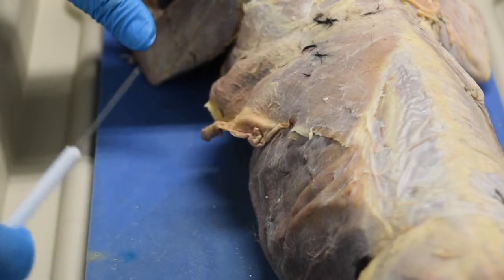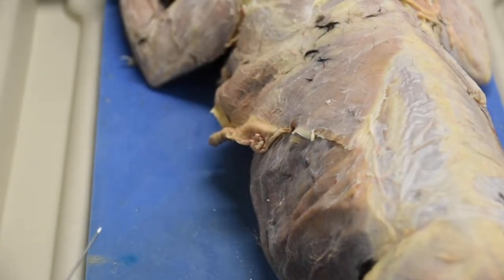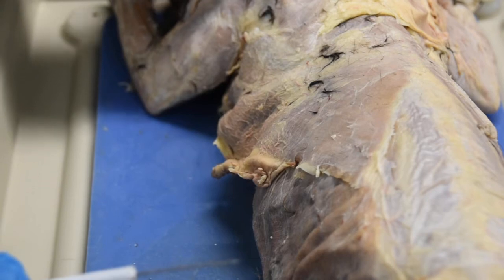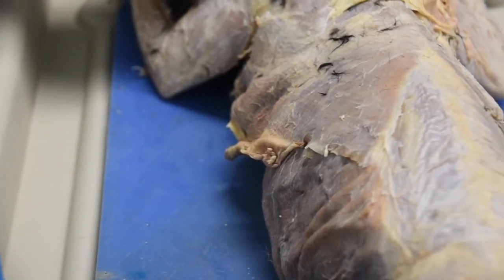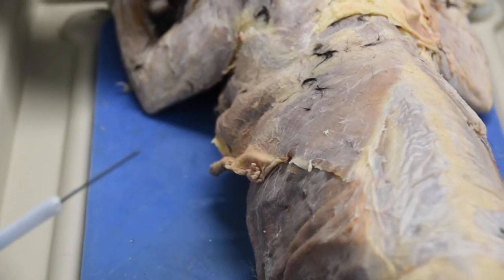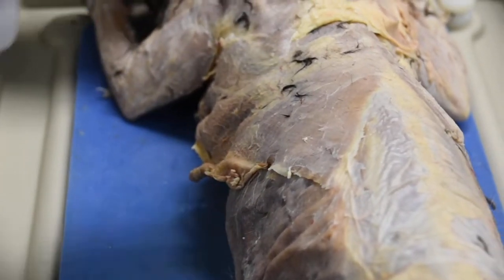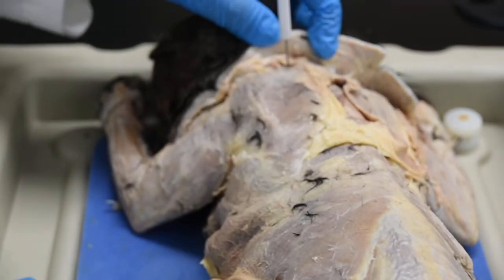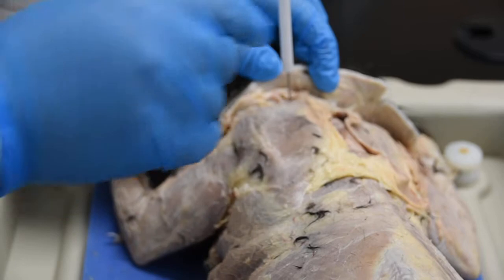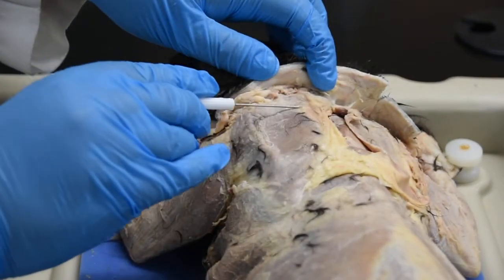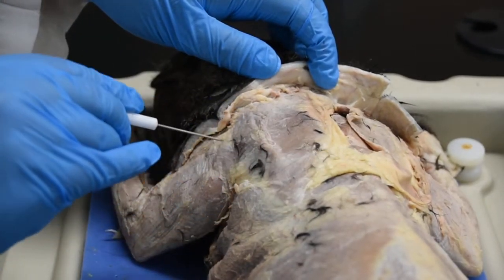Now, if we come over the shoulder region, you have your trapezius normally for humans. Now, in cats, the trapezius is broken down into three parts. You have one that is in the back of the neck, that's called the clavotrapezius. You have the one that runs over the shoulder, so this one right here.